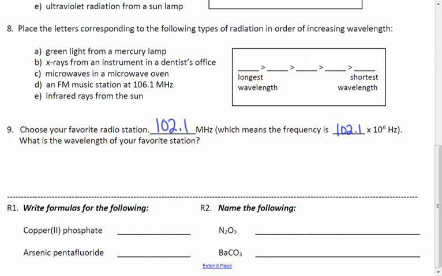So if we have our frequency and we want to find the wavelength, we're trying to find out how long is that wave that's carrying your music to your car or to your radio. Okay, what equation do we want to use, the first, second, or third one, if we have frequency and we want to find wavelength? The first one. Our first one tells us the speed of light, c, is equal to the frequency of the wave times its wavelength. We've got to do a little bit of algebra.